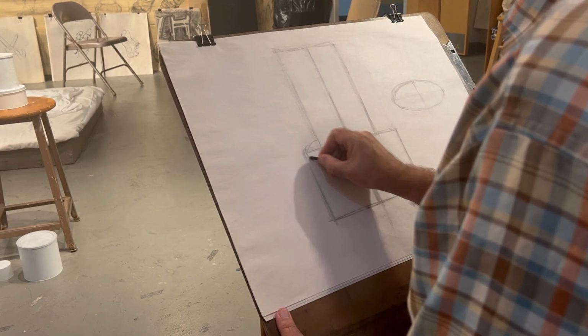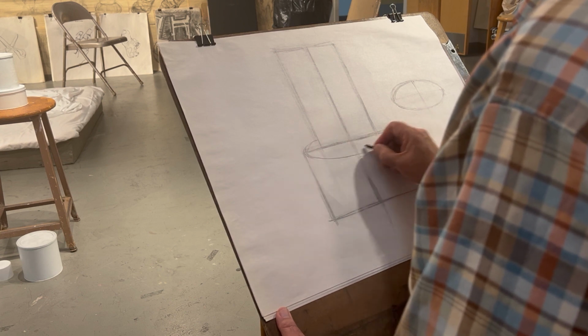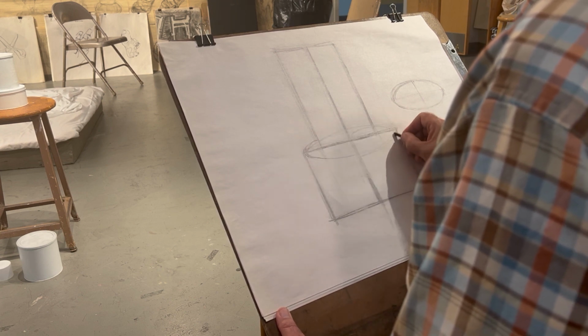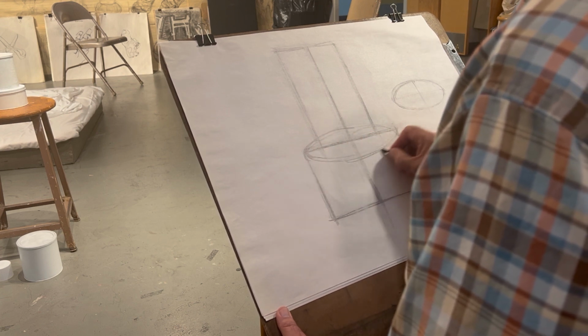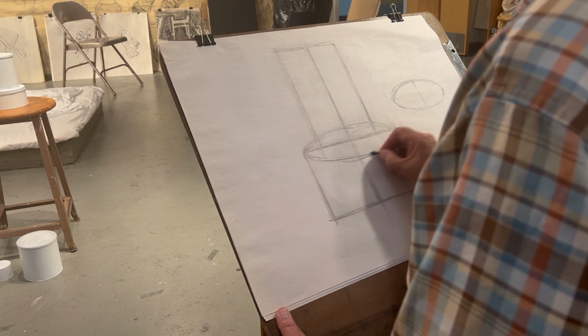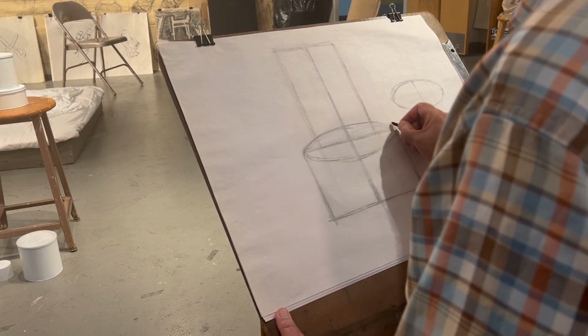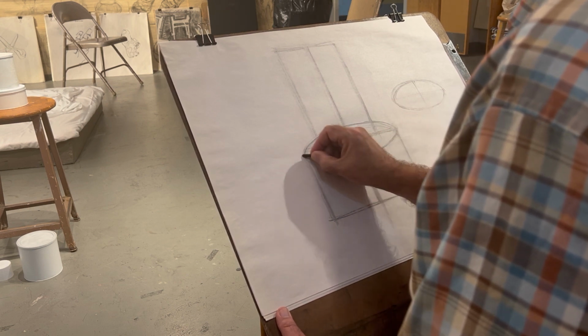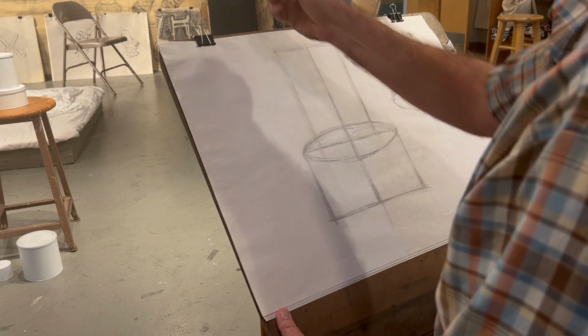So the first ellipse that I'm going to draw is the middle one, the top of the lower cylinder. So how do we know what is an accurate measurement?